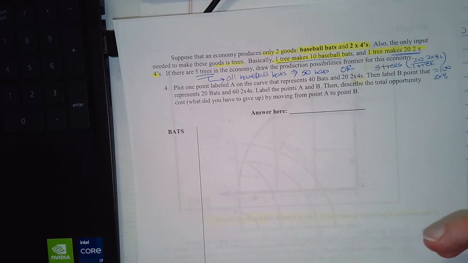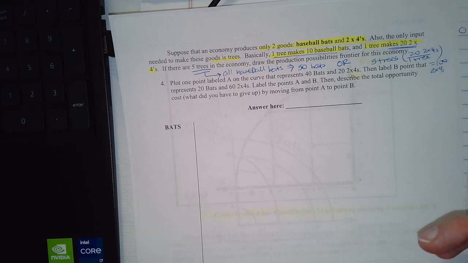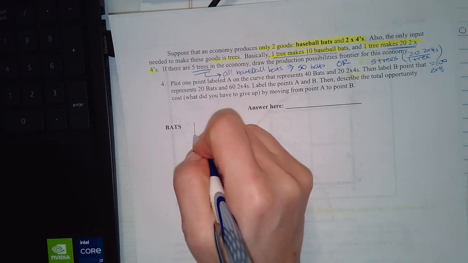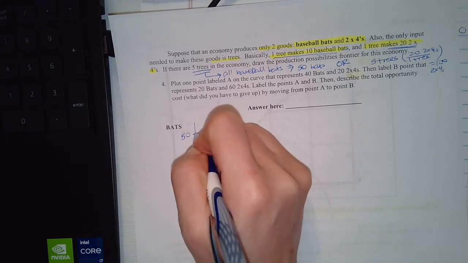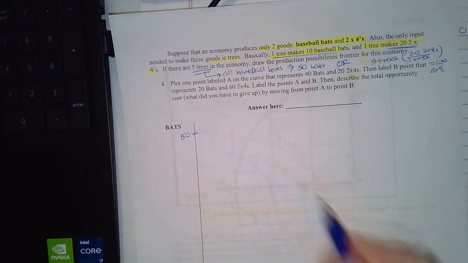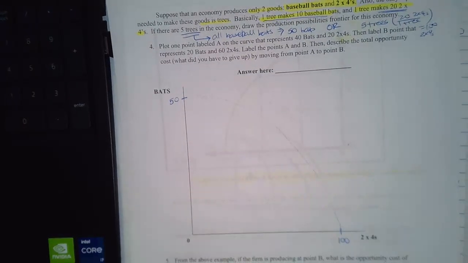So let's take a look. Plot one point labeled A on the curve that represents 40 bats and 20 2x4s. Well, one minute, we're not there yet. Let's just start with bats. What's the most amount of bats I can make? 50 bats. So my biggest number here is 50 bats. That's the start of my curve. Or I can make 100 2x4s. So my curve will range somewhere between there, and we're probably going to need some points to make that accurate.